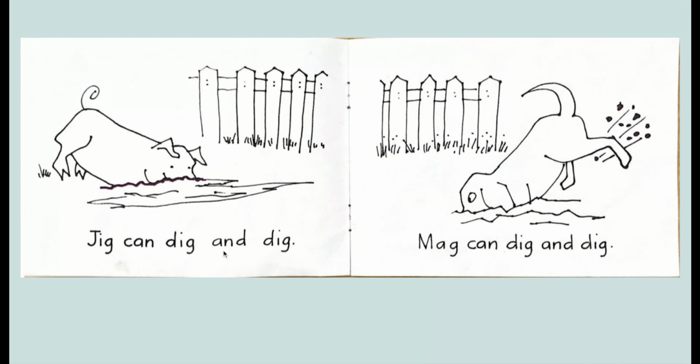Jig can dig and dig. Mag can dig. Mag can dig and dig.